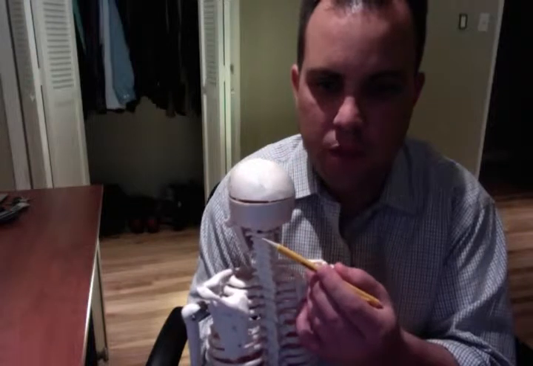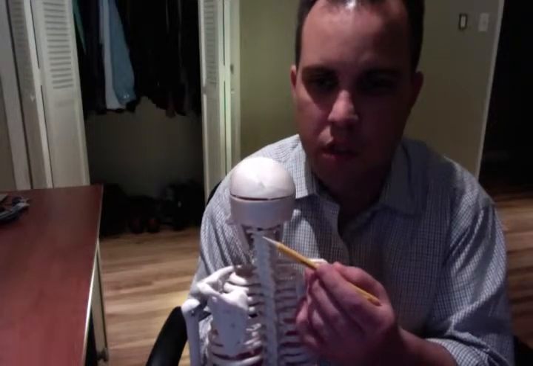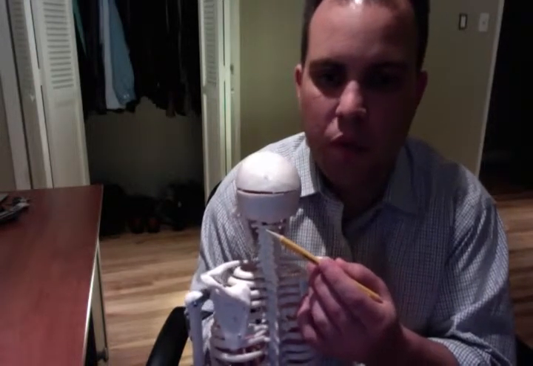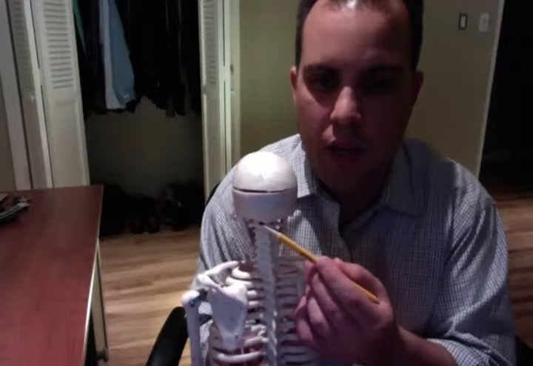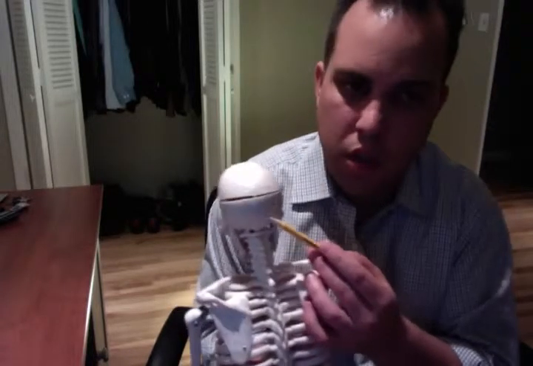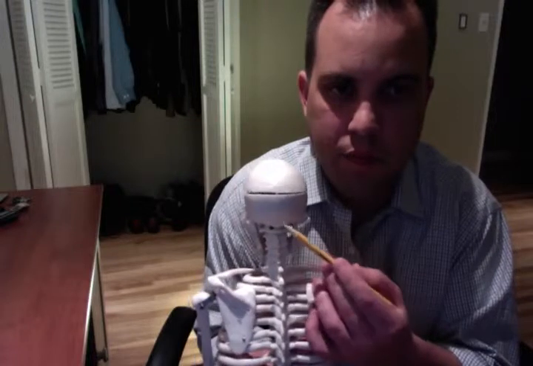The external occipital protuberance is the bony protrusion or bump where the muscles keep the head upright and allow the head to tilt backwards and forwards. You can see it here vaguely. If you were to touch the back of your skull, you can also feel that bony protrusion, that being the external occipital protuberance.